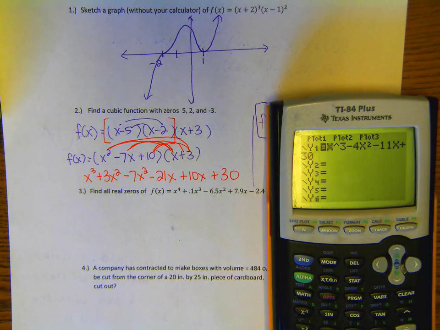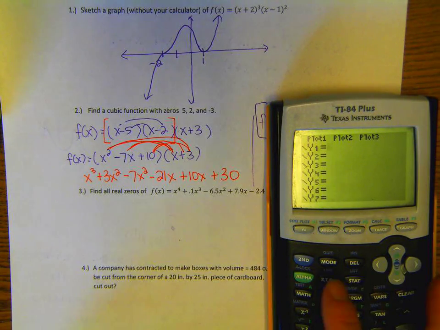Before we start, how many zeros could it have? 4. Doesn't have to.